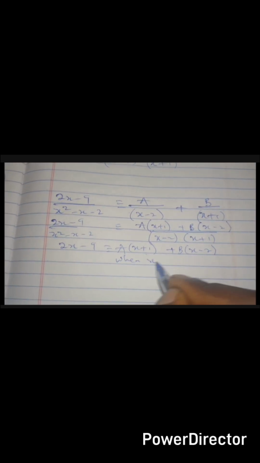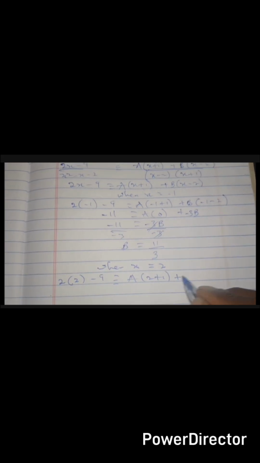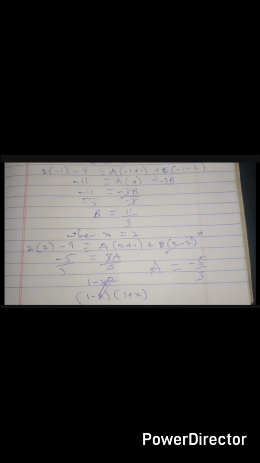So when x is equal to minus 1, B is equal to 11 on 3. Now let's find A, where x is equal to 2. It is equal to minus 5 on 3. Let's write it in the form of a fraction.